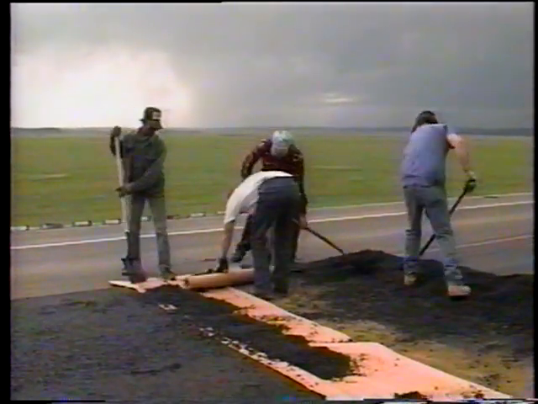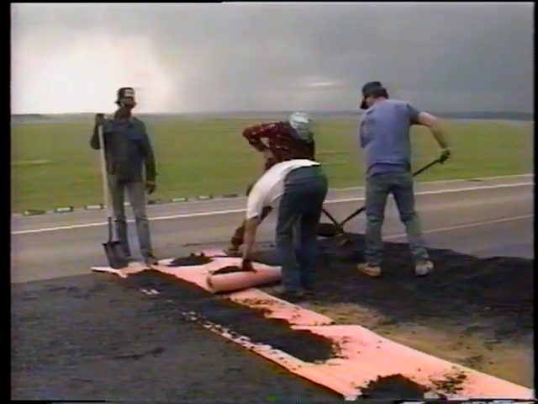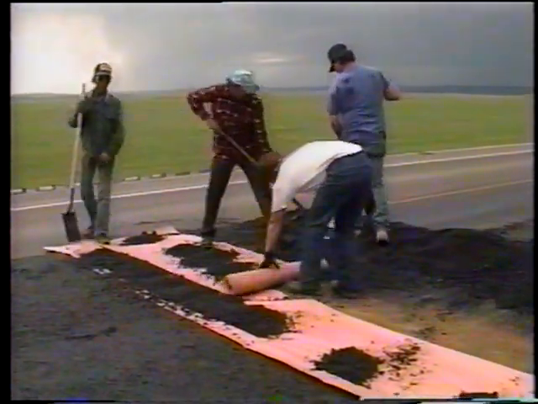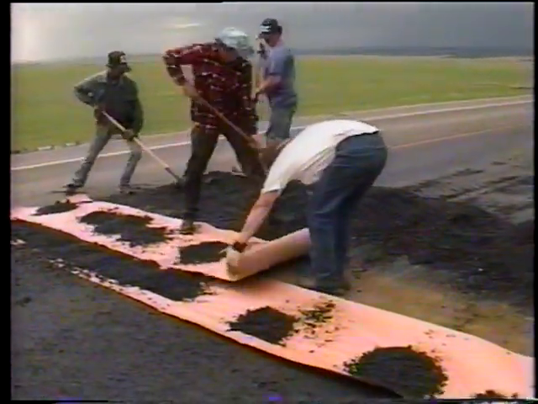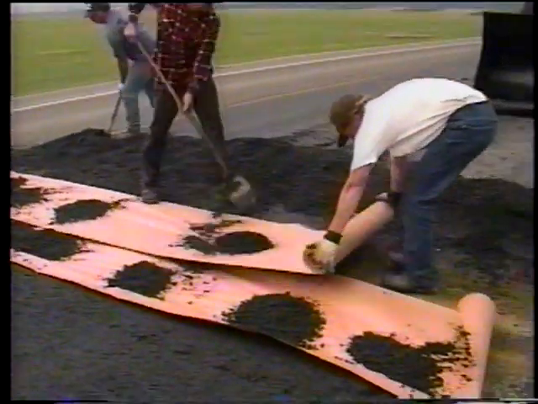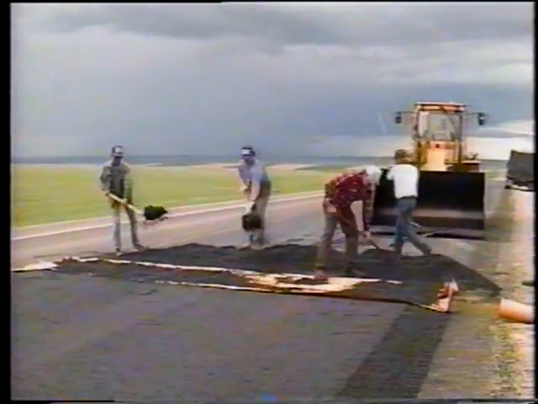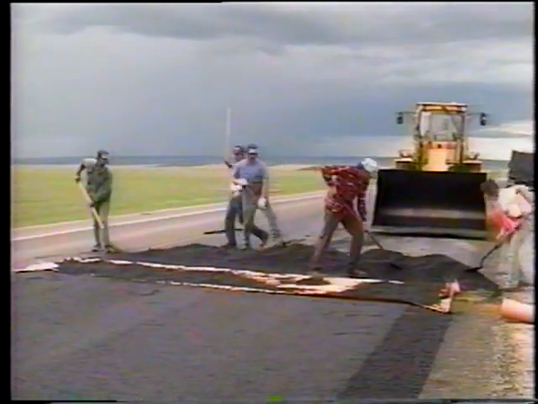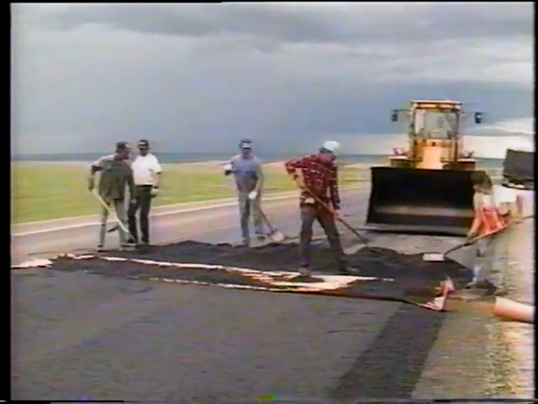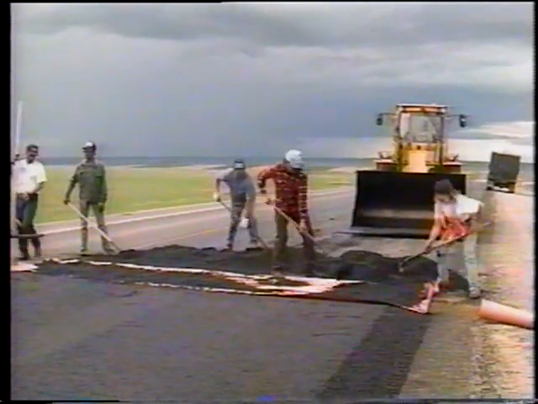Enough widths of paper must be placed to hold a ramp of proper taper, usually 20:1. Such a taper length won't jolt motorists as they drive over the joint. Mix is then placed on the paper, up against the joint face and extending to the full taper length.